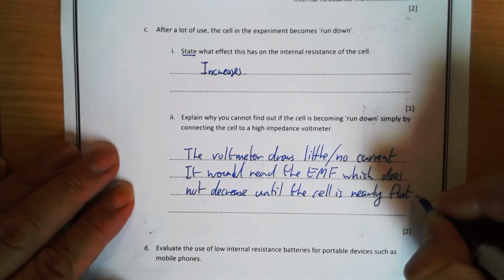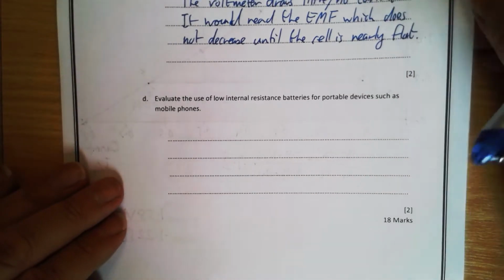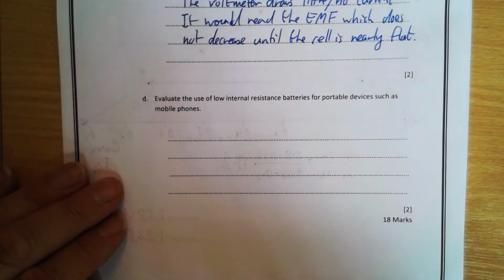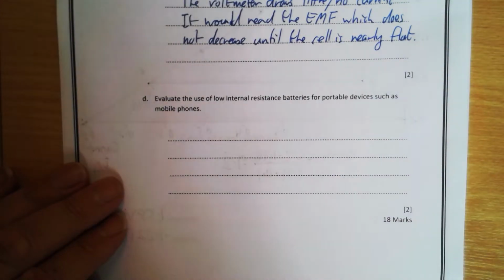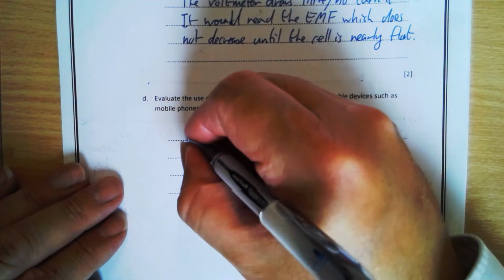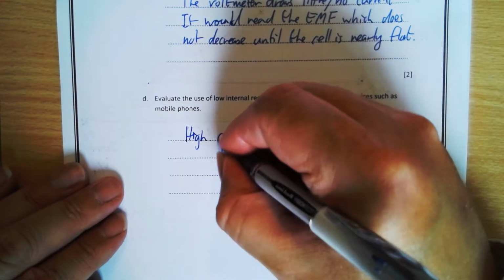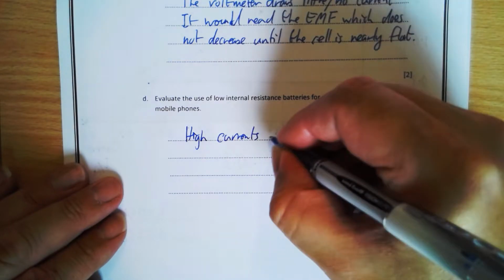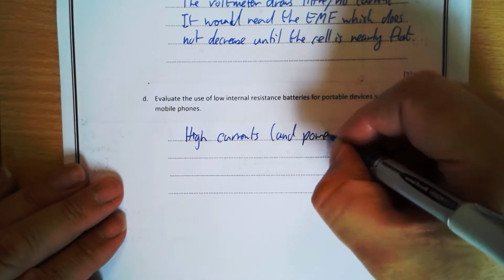Okay. The next part, the last part of the question, evaluate the use of low internal resistance batteries for portable devices such as mobile phones. So evaluate is talking about their pros and cons. Okay, so if it's low internal resistance, you can get high currents, and therefore higher power available.